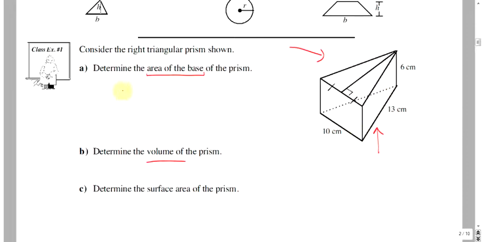What kind of a shape is that? Let's draw it. Yeah, that's a triangle. I need to know the area of this triangle. What's the formula for area of a triangle?